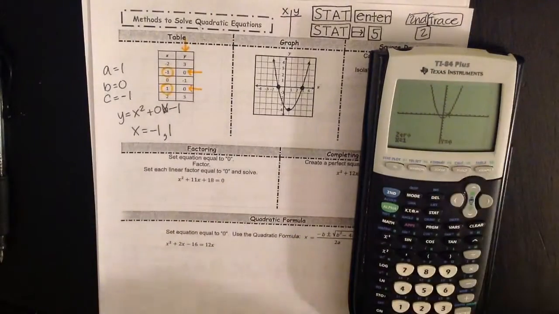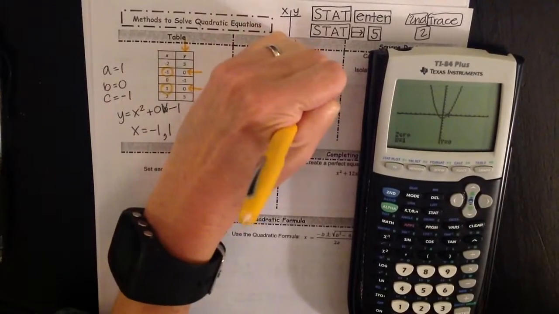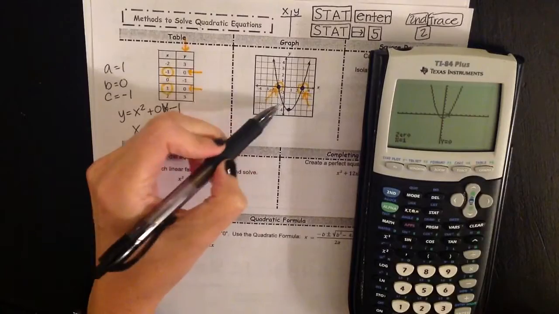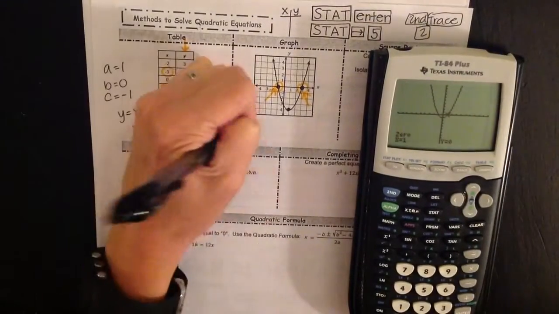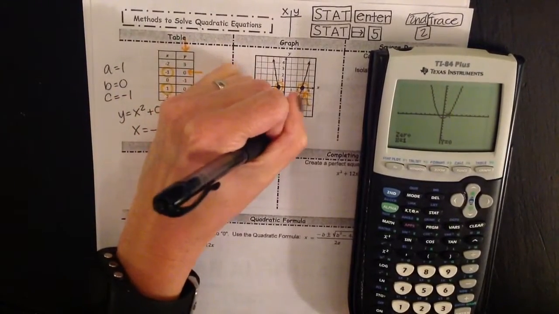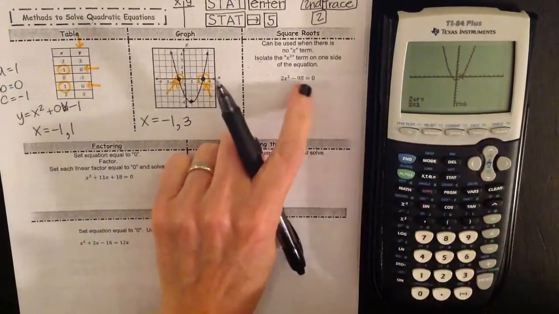Now, I will tell you, on a graph, you just look at the x-intercepts. That's going to tell you what your solutions are. But if they aren't visible or they're in between whole numbers, you're going to have to type it in stat enter to get your equation. For here, we can clearly see that our solutions are at -1 and 3. It's crossing at a whole number.